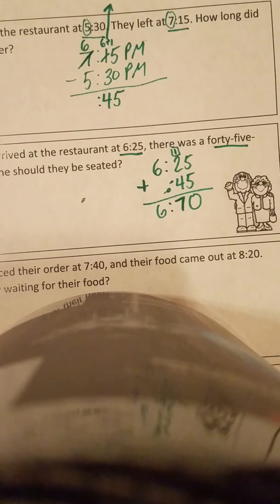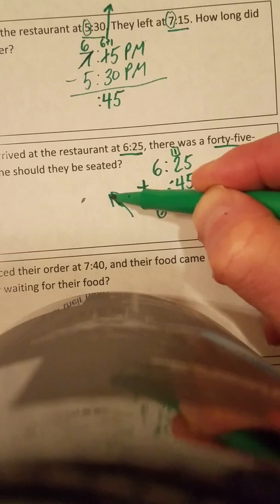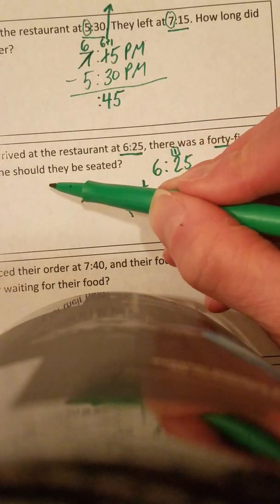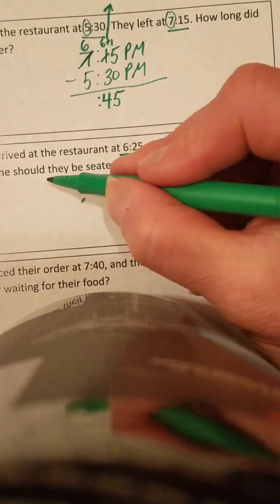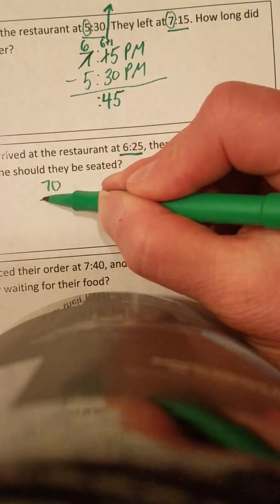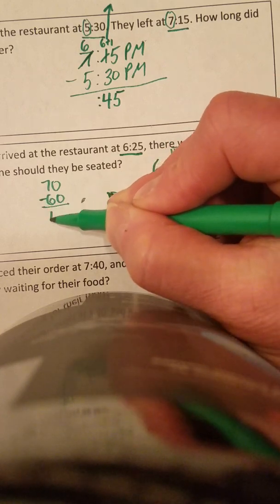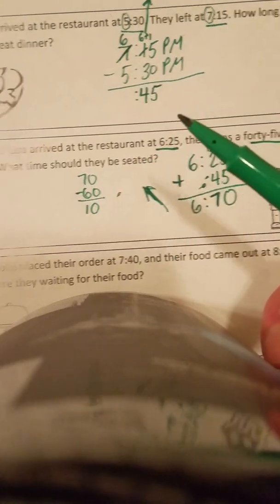Now, of course, we know that there's no such time as 670. I'm only doing this because I want to keep it in the camera. You should be much more organized than this. So we know that 70 minutes is, we have 70 minus 60. So that's 1 hour. And then we have 10 minutes left over. So we take 6 o'clock now.